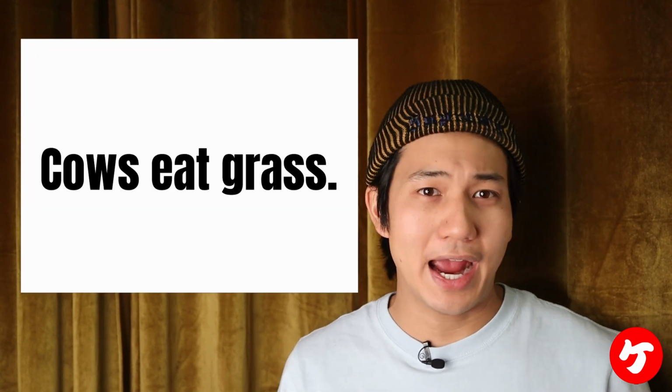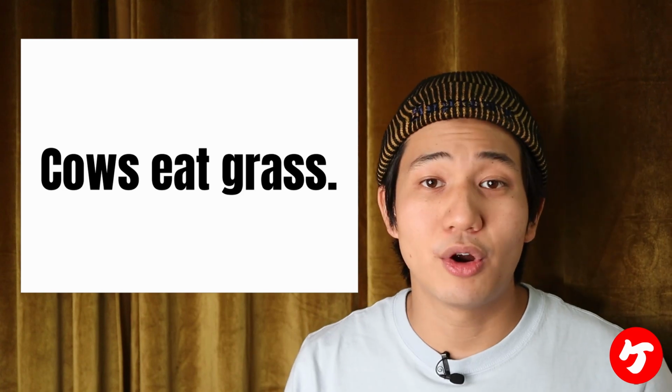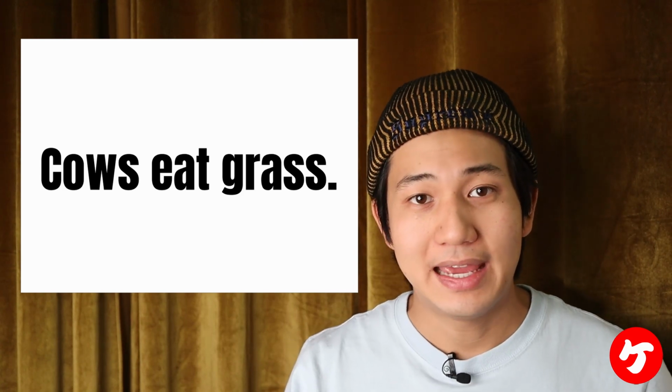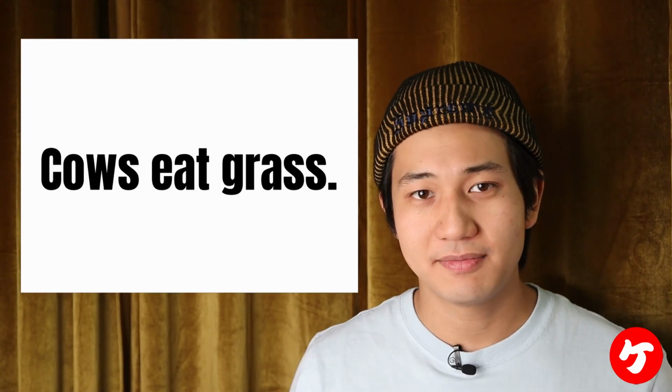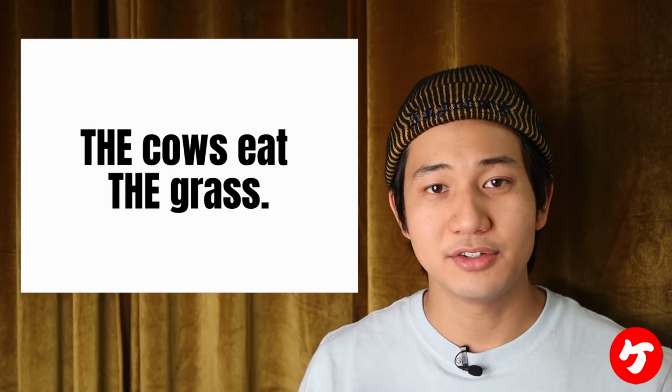Let me illustrate with the sentence, cows eat grass. All three of these words are content words. Now let's try saying it in rhythm. Cows eat grass. Cows eat grass. You can hear how each syllable lines up with the rhythm, right? Now let's add a few more function words to the sentence. The cows eat the grass. Let's see how that lines up when we try to put it onto the rhythm.